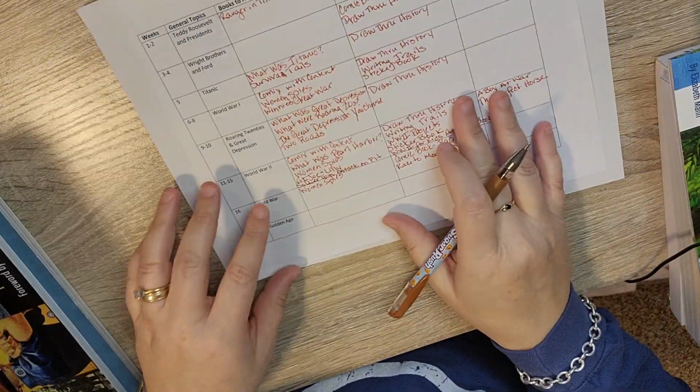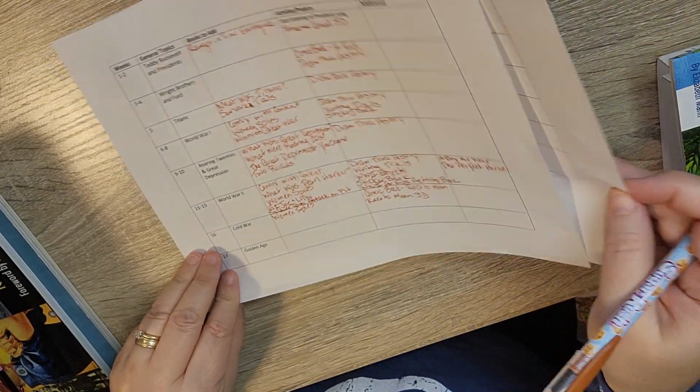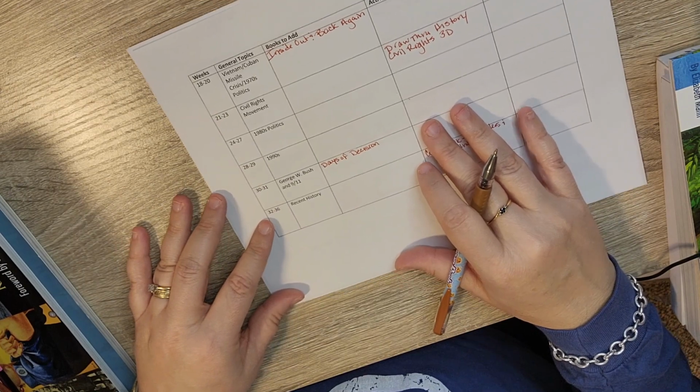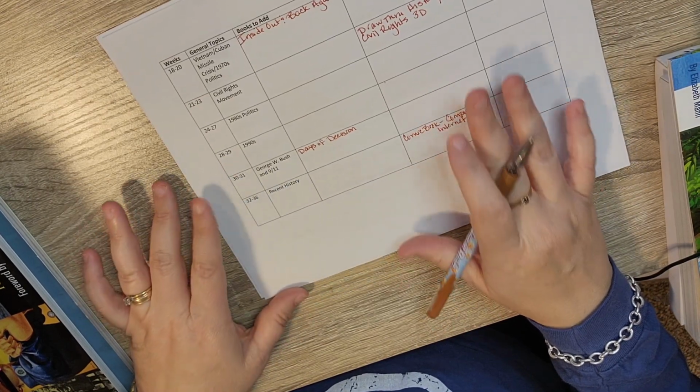Next set of books are all about the civil rights movement. I do have quite a few of them because I want to make sure that we work with the civil rights movement.